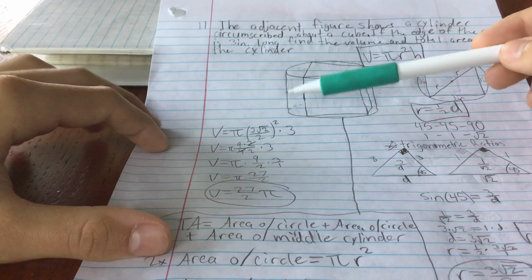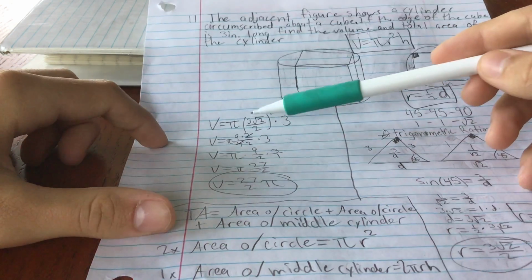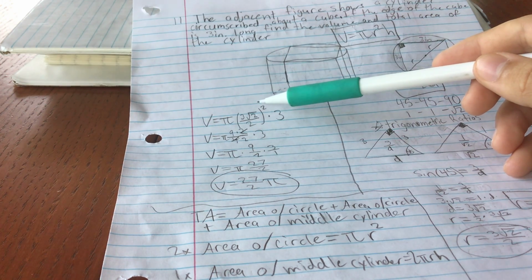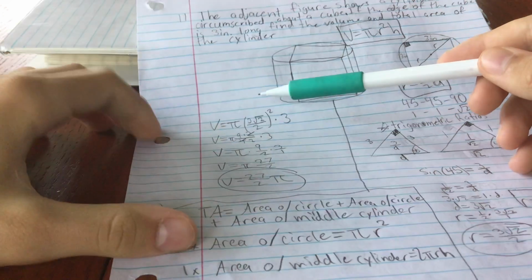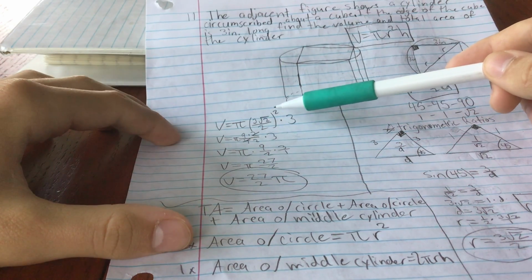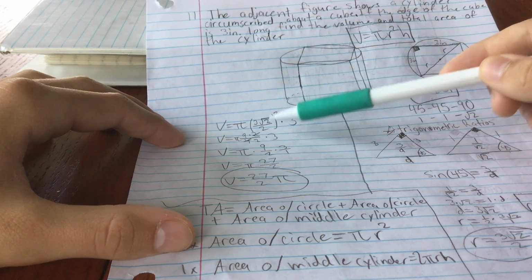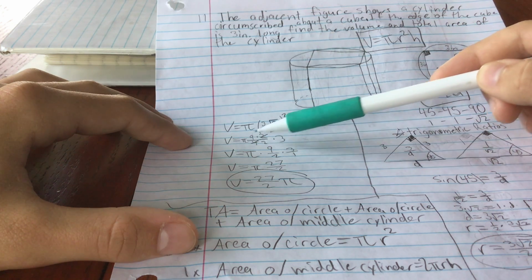So with this new information, I substituted it into the volume equation. And I got pi times 3 square roots of 2 divided by 2, to the second power, times 3. I distributed the square into 3 square roots of 2, and I got 9 times 2 divided by 4.